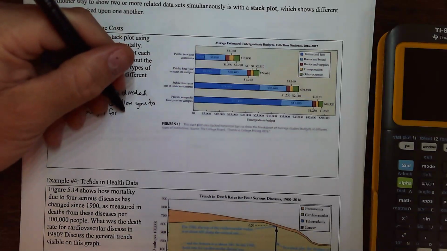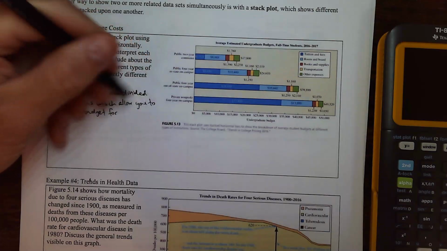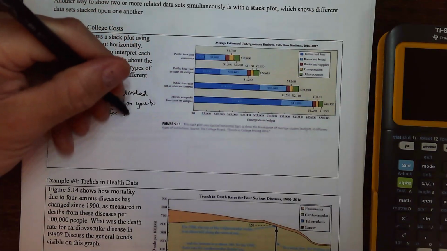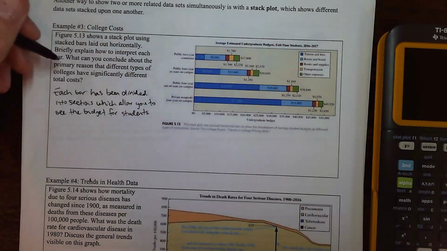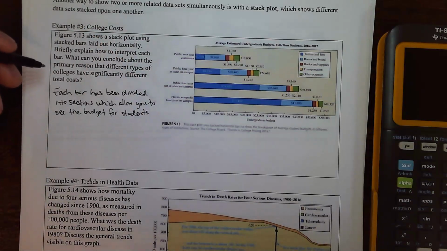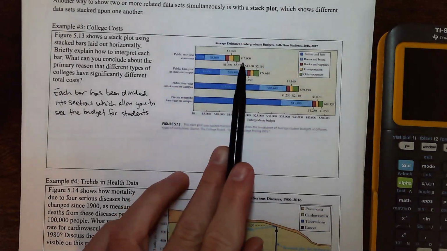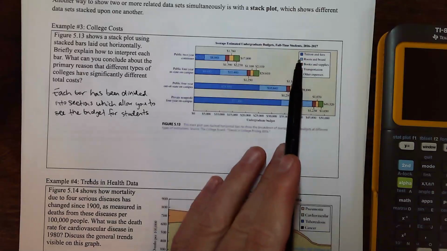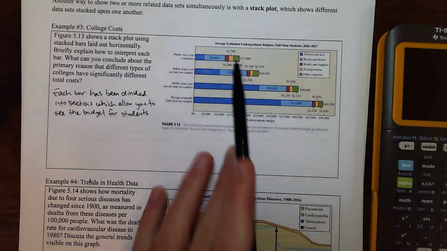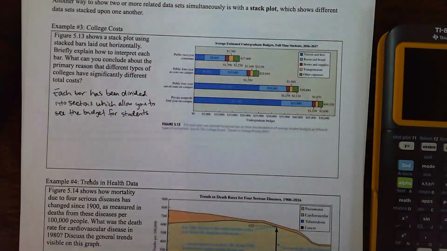Okay, it looks like the budget for students. And so, for example, you could see the specific breakdown of where their costs are coming from. So it's divided into sections.